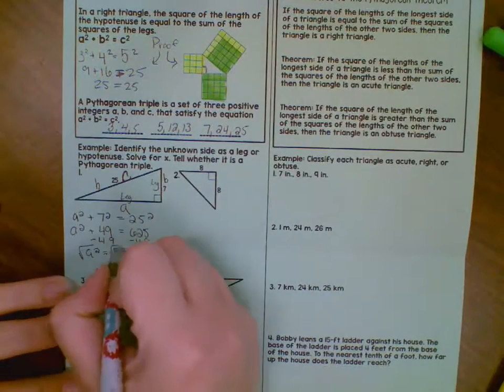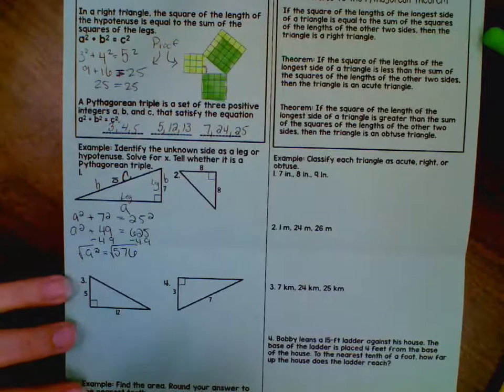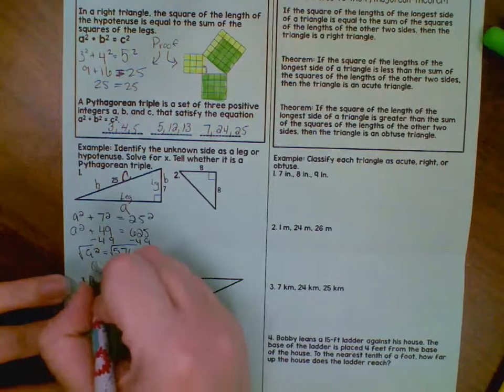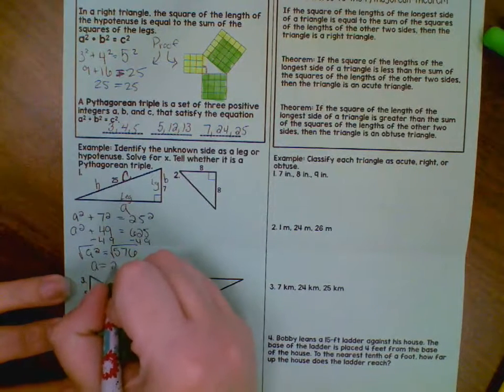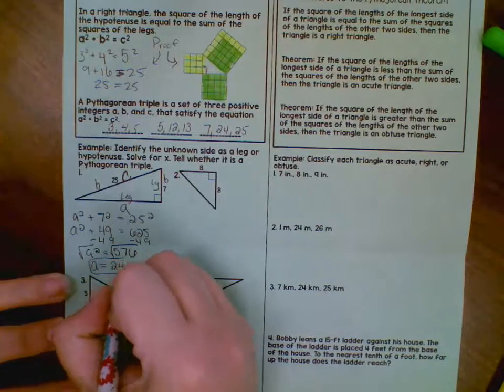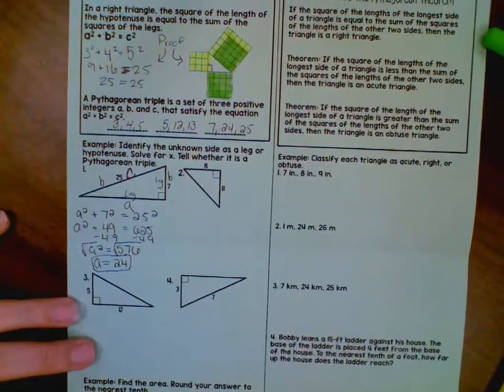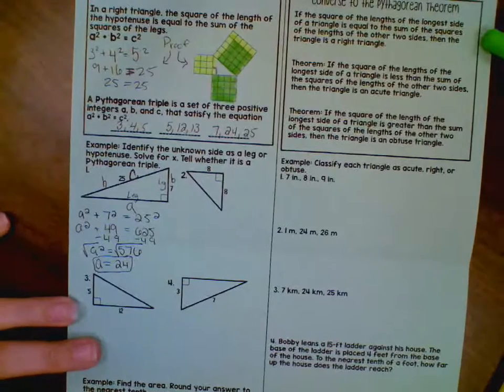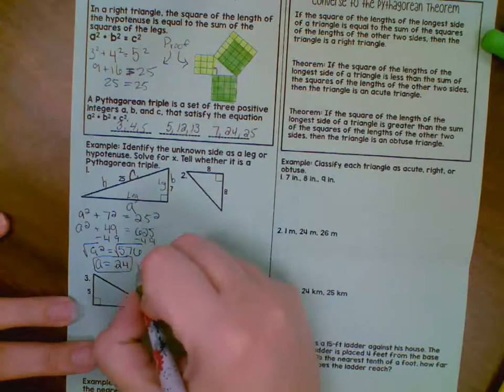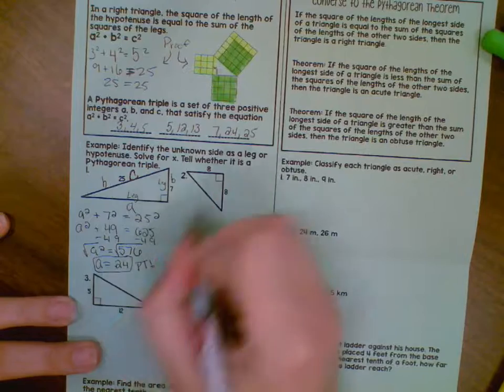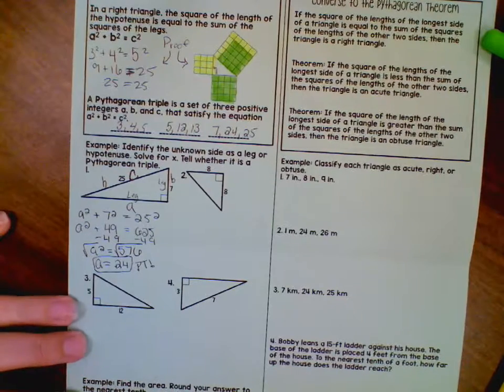Good. Take our square roots. So 576 happens to be a perfect square. So we get that A is equal to 24. So does that mean that those numbers are a Pythagorean triple? Very good. It does. They were our last ones that we wrote up there.